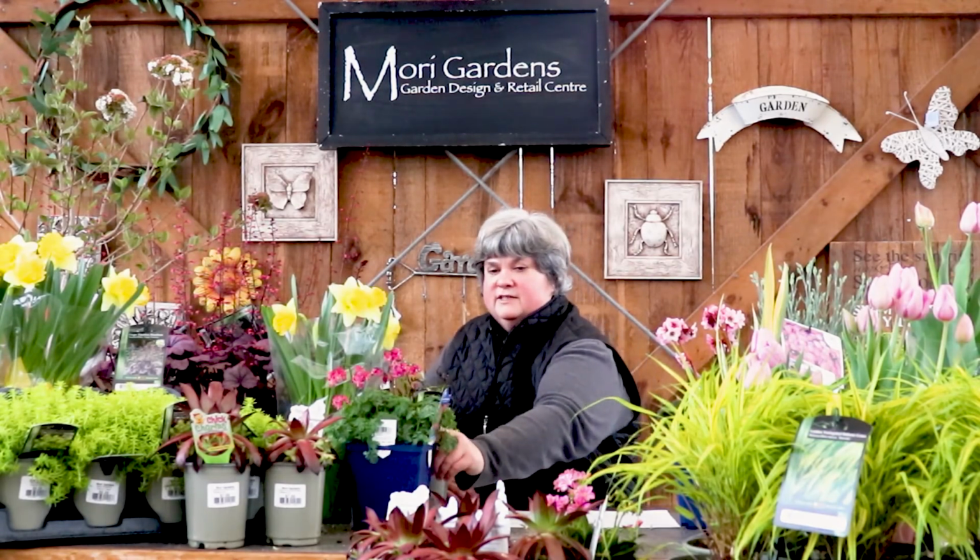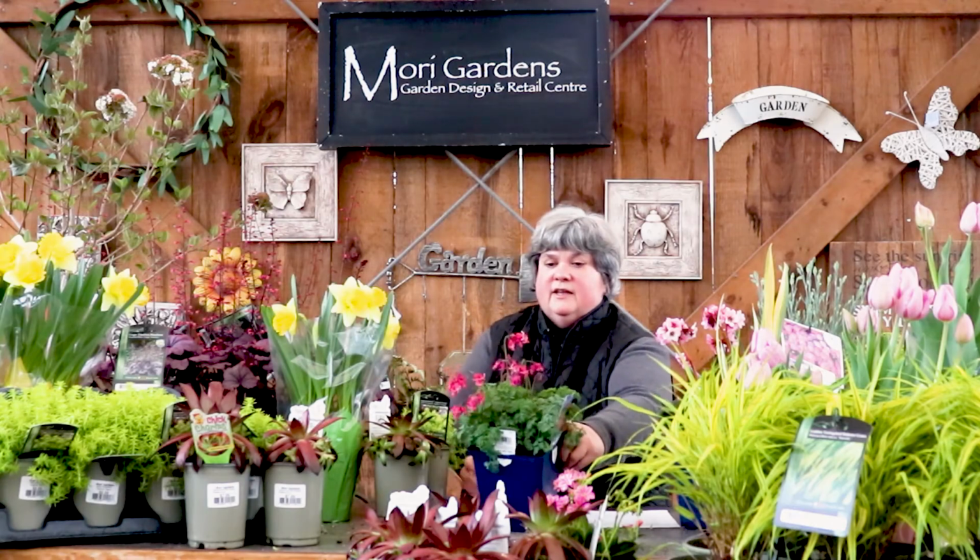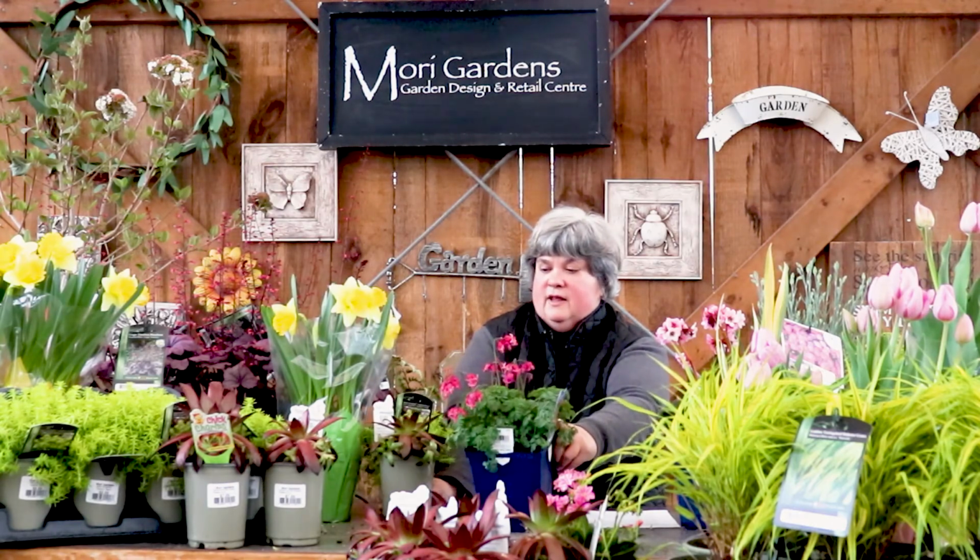But also we want to look at different leaves in that. Again, to use this dwarf bleeding heart right here, being a smaller leaf, to put something like the hens and chicks beside it that has quite a coarse leaf makes a nice contrast. And without those different leaf shapes, if everything was the same leaf shape, your garden would just be a mishmash and your eye would just kind of scan over it quickly, but not really pick up on anything.